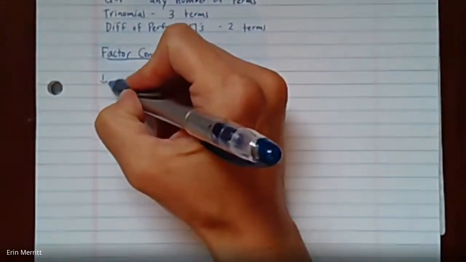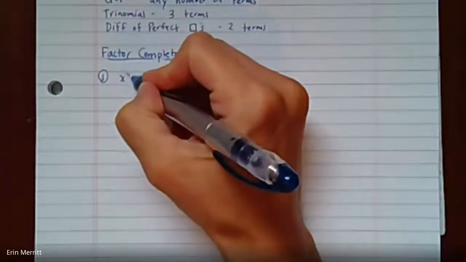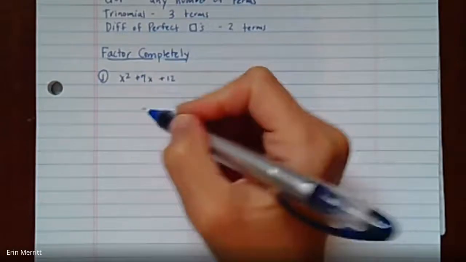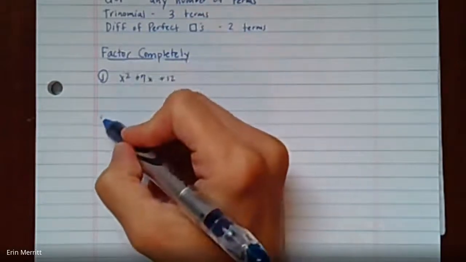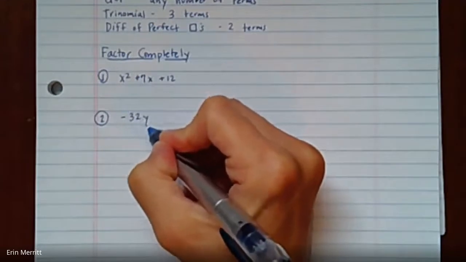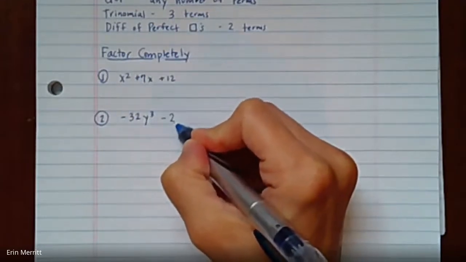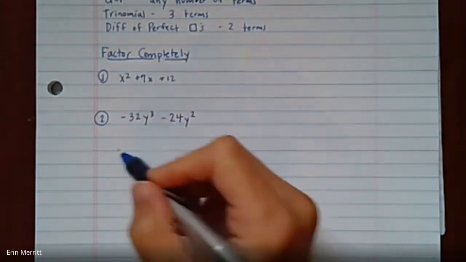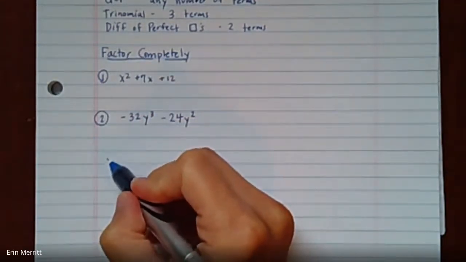All right. So example number 1, you got x squared plus 7x plus 12. And I'm going to leave a little space here. Example 2, negative 32 y cubed minus 24 y squared. And then example 3, I think I can fit in here.